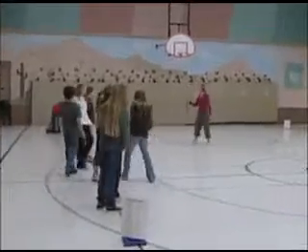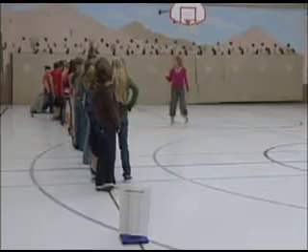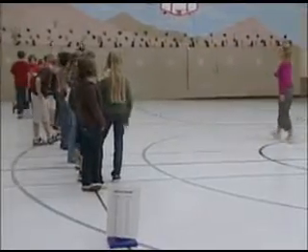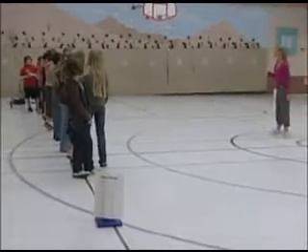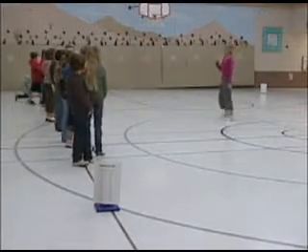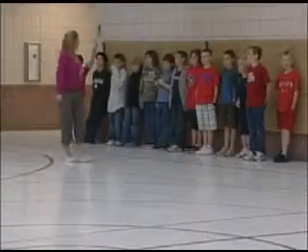Raise your hand if you can answer this question. Why might you think all of our stride lengths are different? Lauren? Because some of us have a different height. That's exactly right. Some of us have different heights. Some of us are a little bit shorter, some of us are taller. So everybody's stride length is going to be a little bit different. 4th grade, you did a great job.